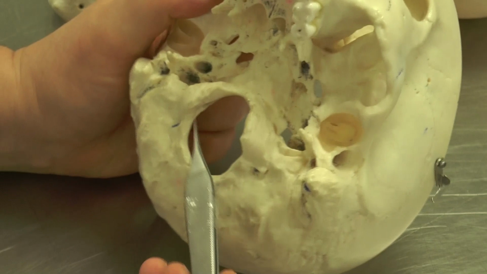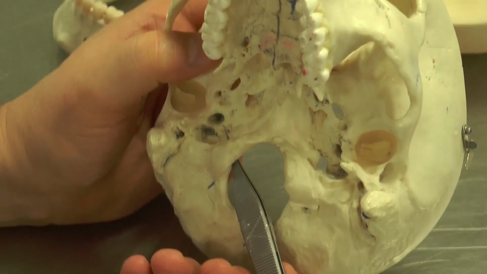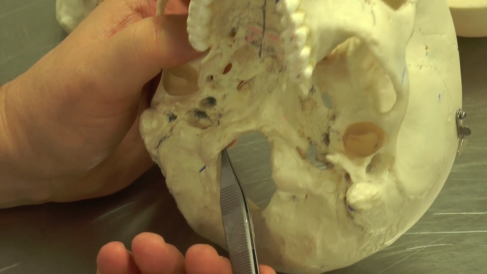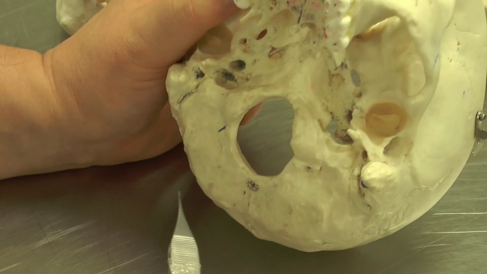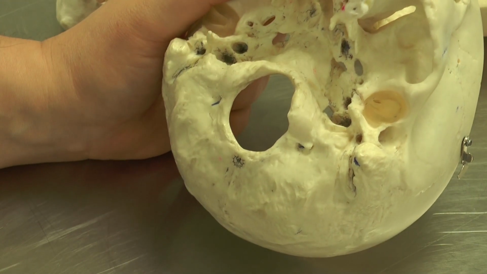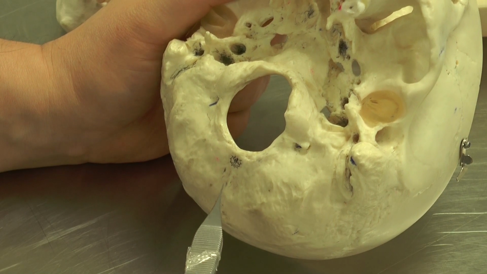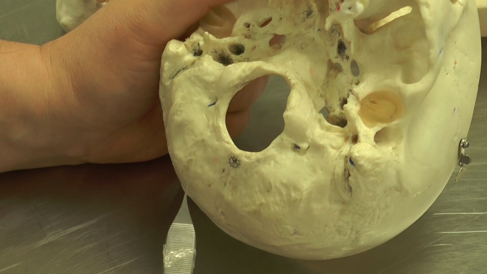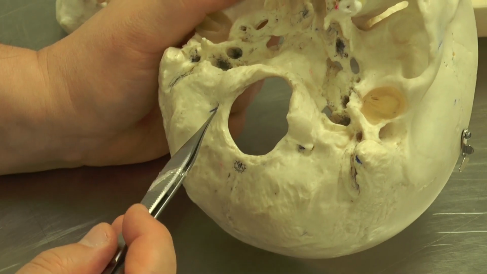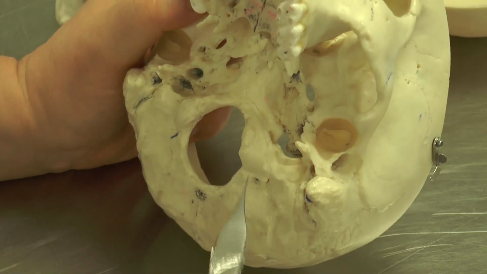And what else do we have here? On the medial aspect, we have the hypoglossal canal. So this is the hypoglossal canal, and through the hypoglossal canal, the hypoglossal nerve, the 12th cranial nerve, passes through that area. Okay, and then what else do we have? We have this foramen here, the condylar foramen, with emissary veins passing through these foramens.